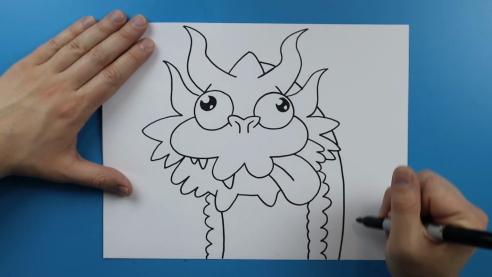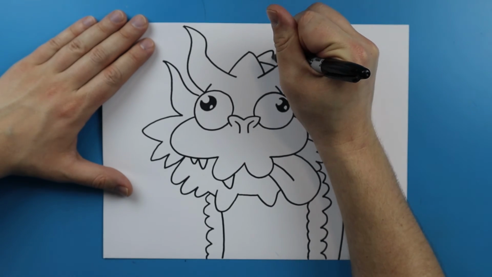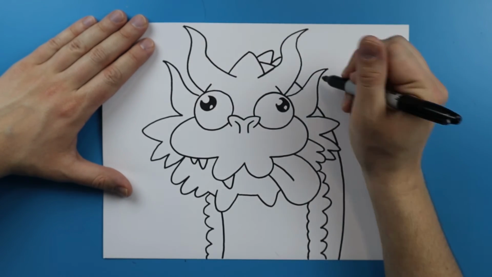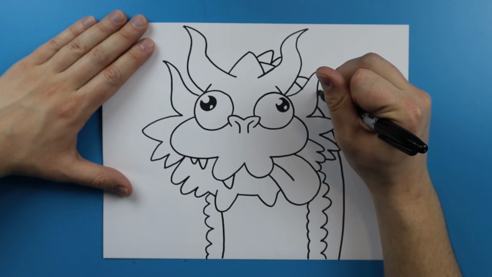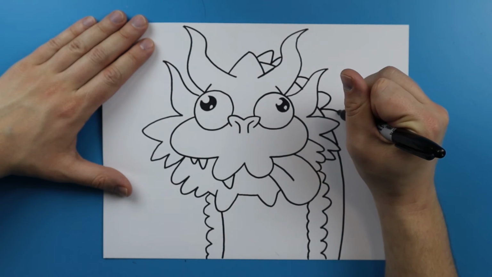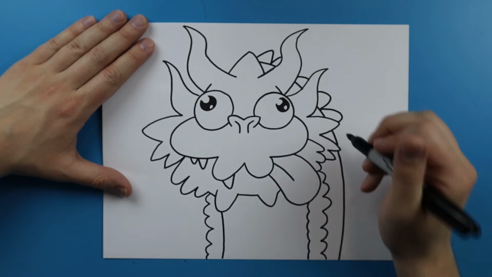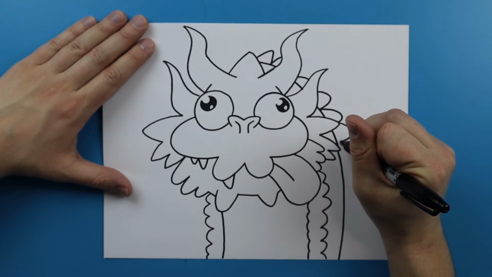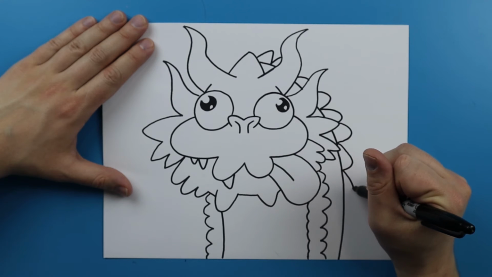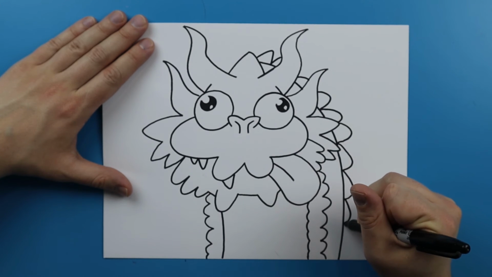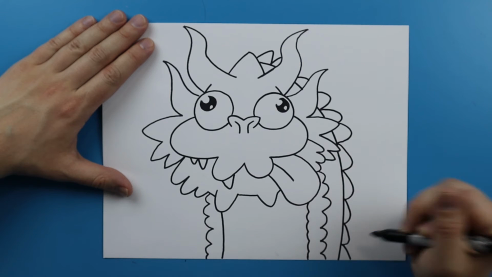Then there's going to be some spikes that kind of run down the back. So we're going to see a few more up here. And then as they get here, we're just going to kind of make some big kind of bumps like this. So we're just going to kind of draw these down here, and we're going to see less and less of them. So you can make them smaller and smaller as you get down there.